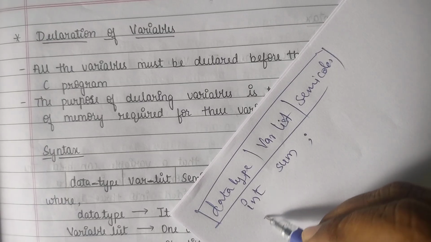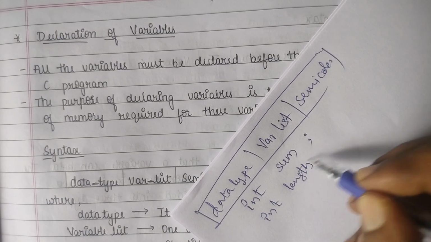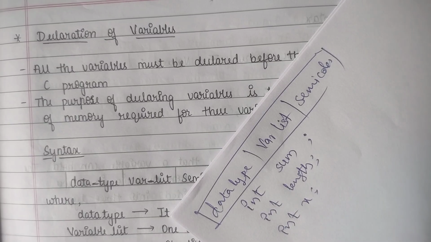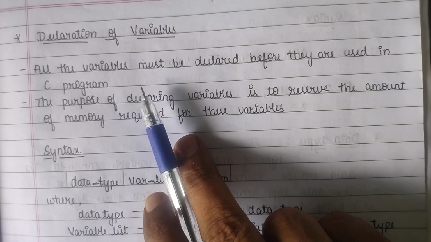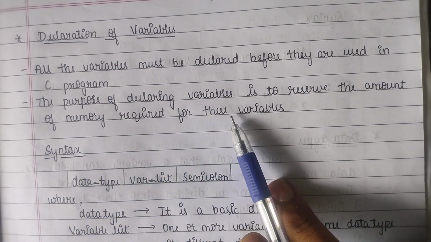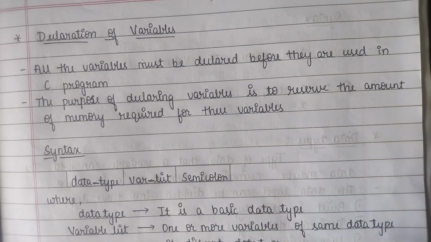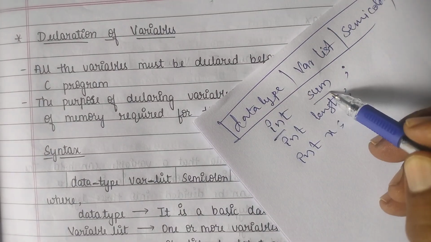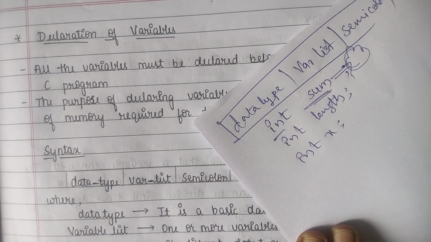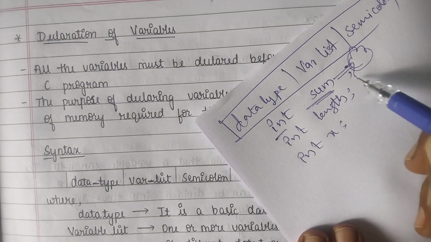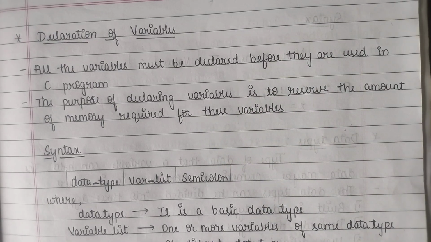So int sum, int length, int x. So these are some variables, right? The variables must be declared before they are used in the C program, and the purpose of declaring the variable is to reserve some amount of memory required for those variables. So why are we declaring the variable? We are reserving some memory for that variable. For example, here int sum means sum is a variable, and for this variable we are reserving some memory, right? Declaring the variable means we are reserving some memory for the variable.